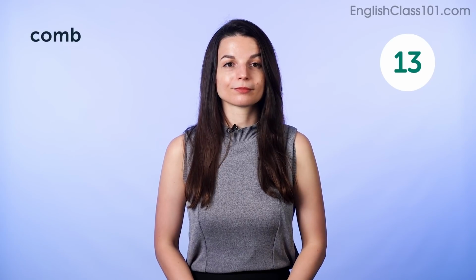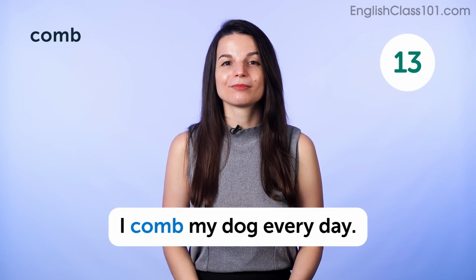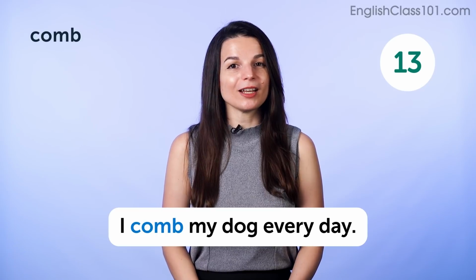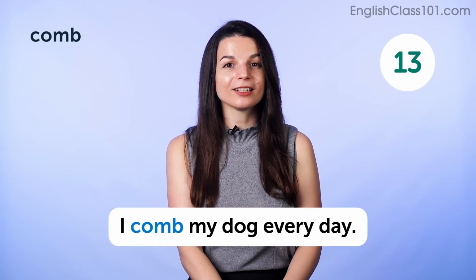Comb. Comb can be used as a noun or as a verb. As a verb, it means the action of using a comb to remove something from hair or to straighten hair. I comb my dog every day.